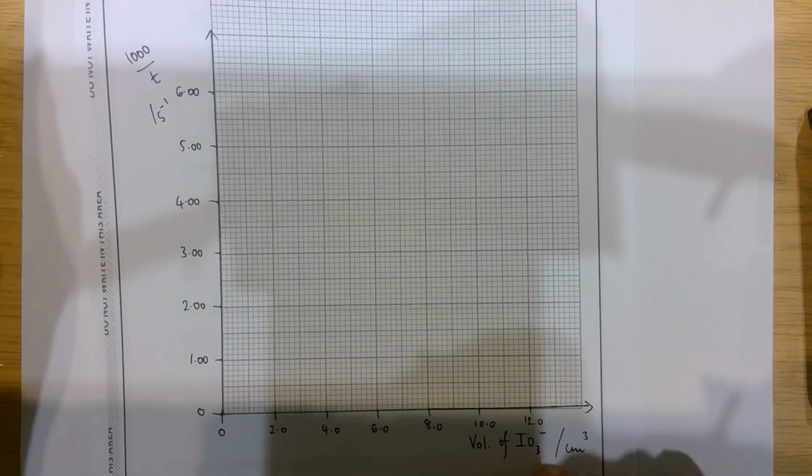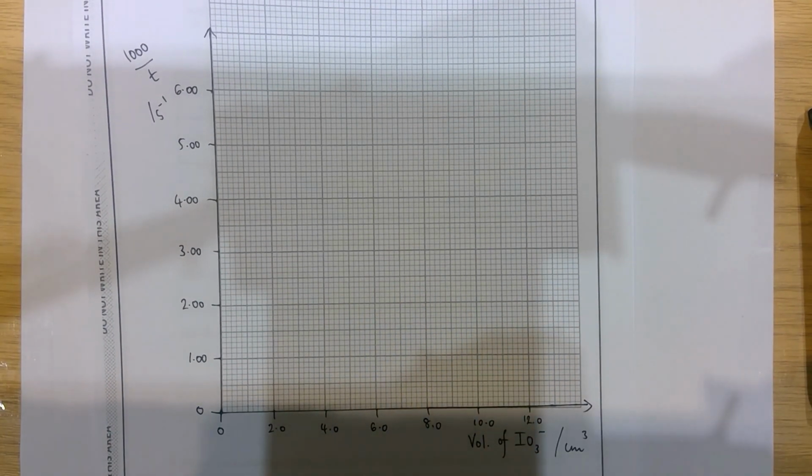So let's go back to the page and get our values.